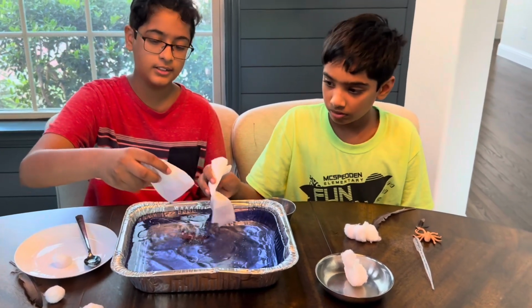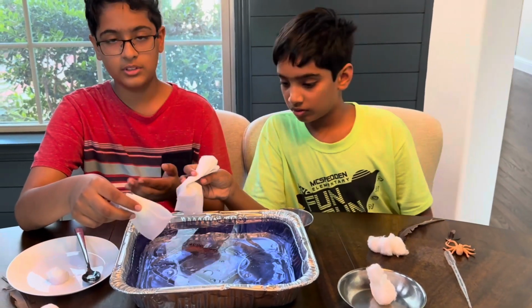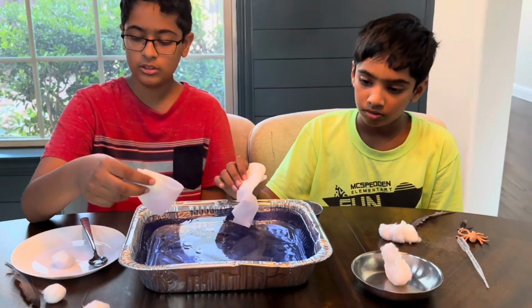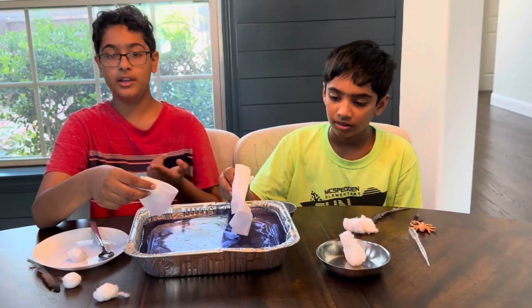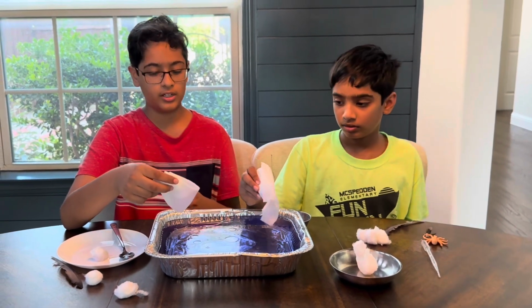Alright, this doesn't exactly work because there's mostly water sticking onto it, and also the oil is again just breaking, like it was with the spoon and also with the cotton balls. And if the oil breaks, it'll easily come back together anyway. So this is also not a good way to clean.